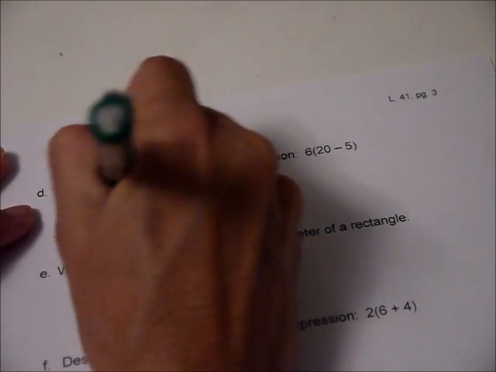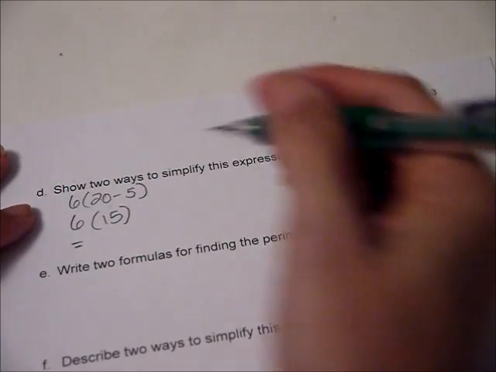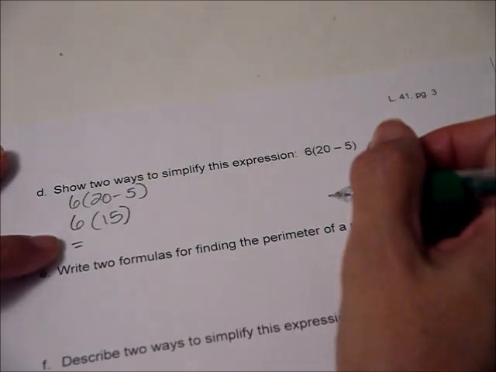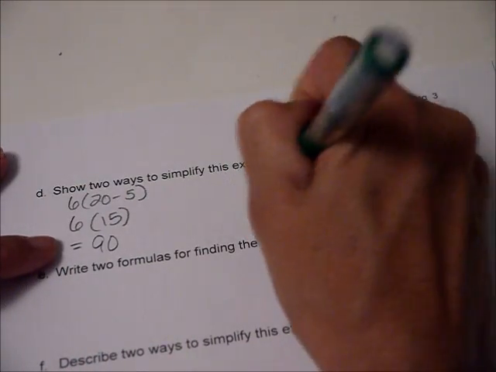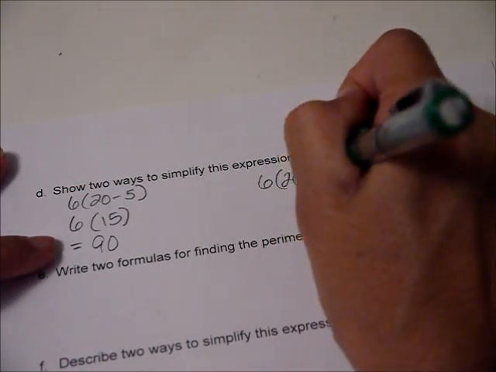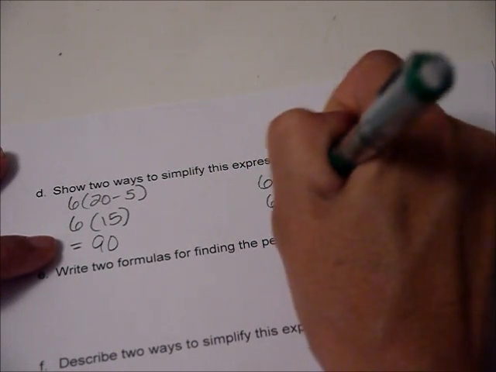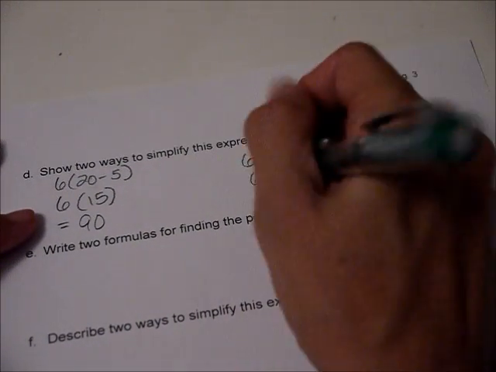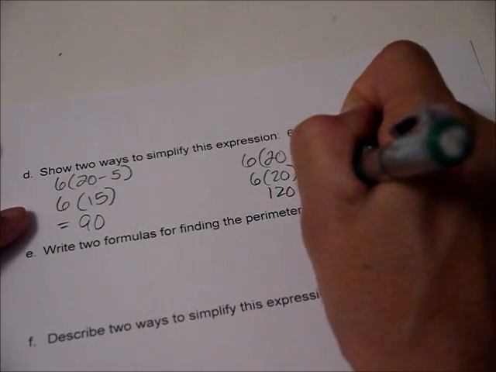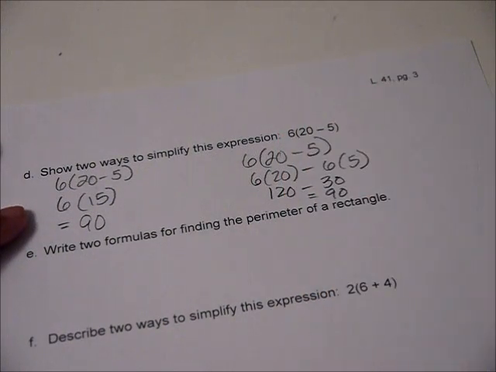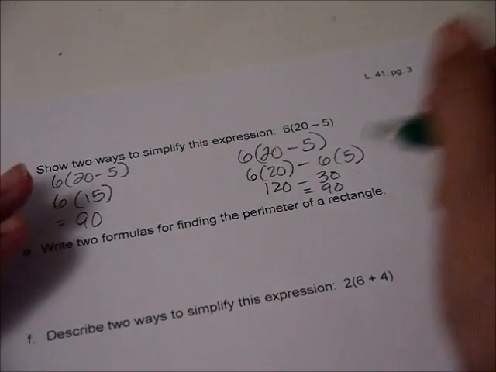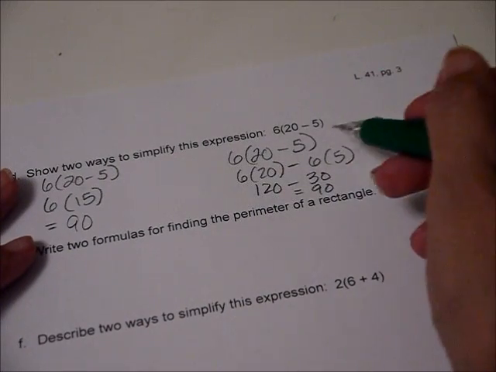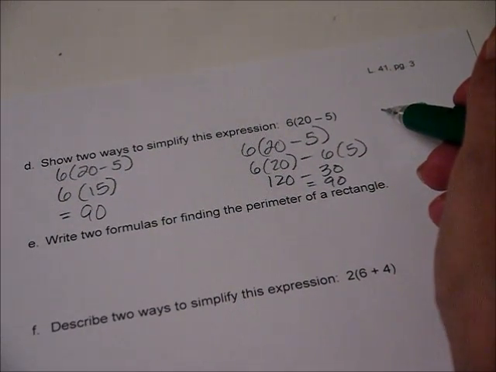So that would be one way, 6 times 15, which would be 90. Or we could do 6 times 20 minus 6 times 5. So distributive property over subtraction. So that's 120 minus 30, which equals 90. Both ways. Need to know how to do both, even though you might wonder why we would write all that. Just trust me on that.